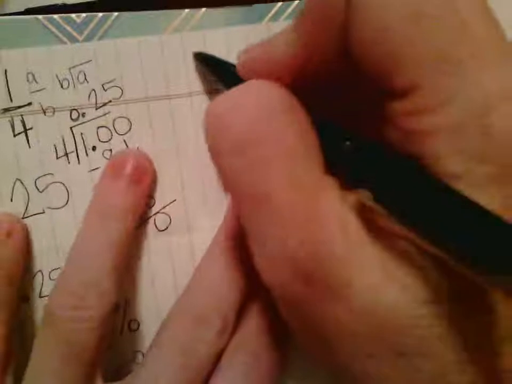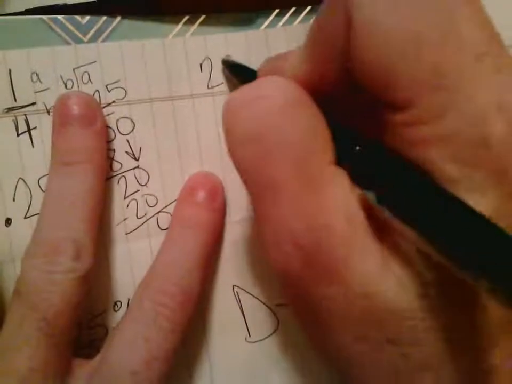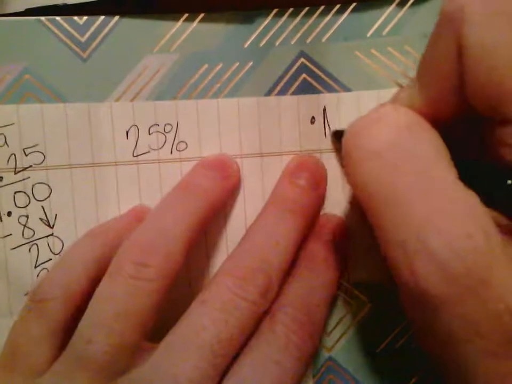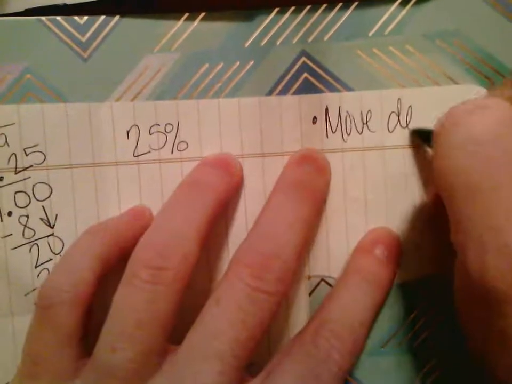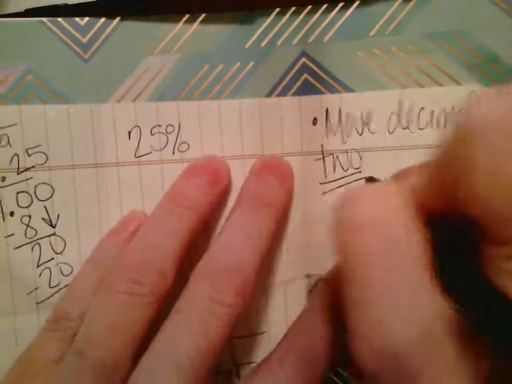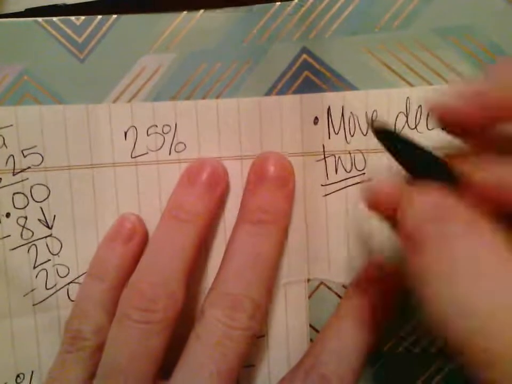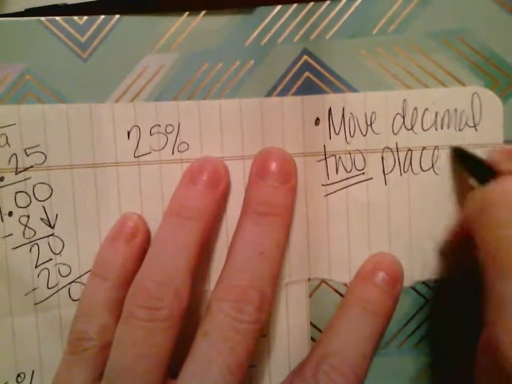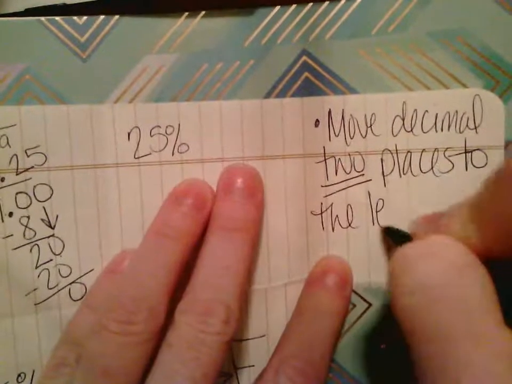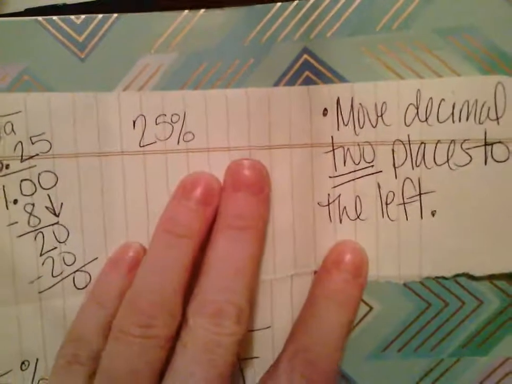All right, let's go over here. Percent to decimal. So this time we have 25%. Okay. So on this one, you're going to move the decimal, once again, 2 is the magic number, 2 places to the left.